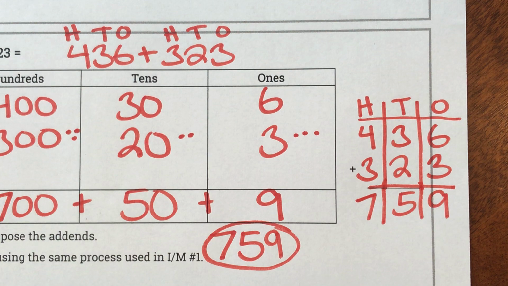Oh, ladies and gentlemen, where did my paper go? Thank you for being so patient, friends. You are being so kind and patient to your teacher as she is finding her correct paper.